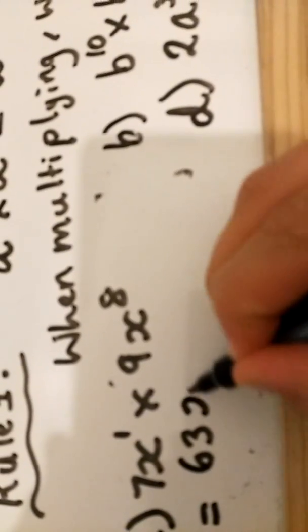Let's try another example. 7x times 9x to the power of 8. Okay, so the x is on its own again, so always put the 1 in just to help you out a little bit. 7 times 9 is 63. x to the power of 1 times x to the power of 8, so we're just adding the powers. So we get x to the power of 9. And that's the final answer. Right, so that's rule number 1. Let's look at rule number 2.